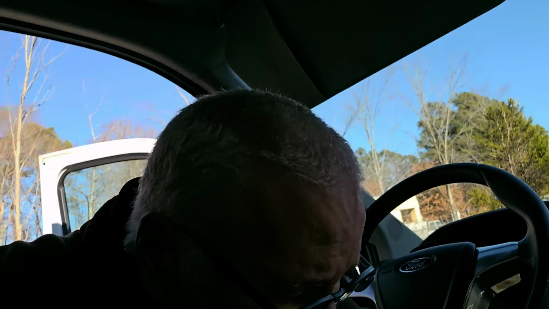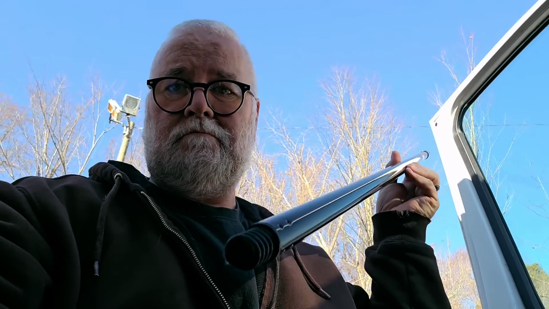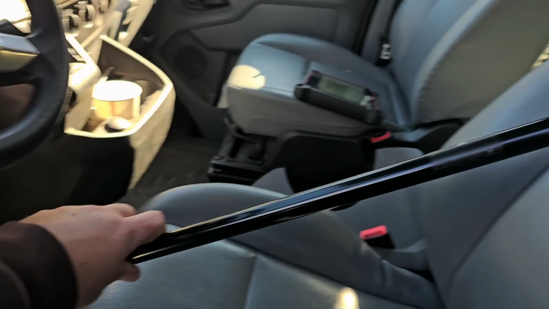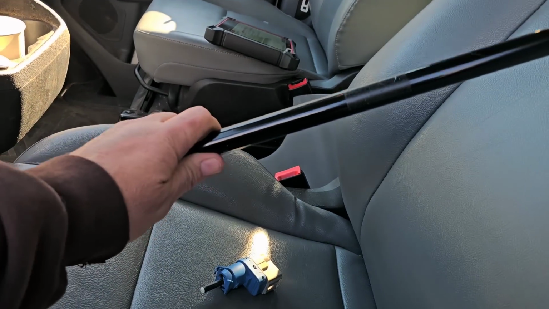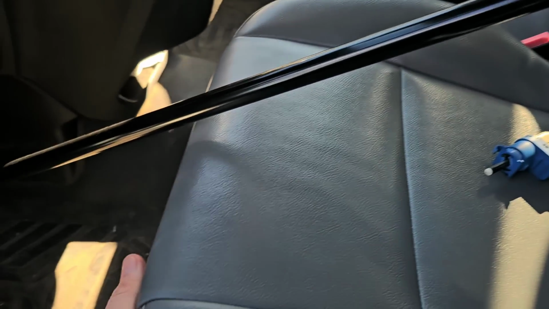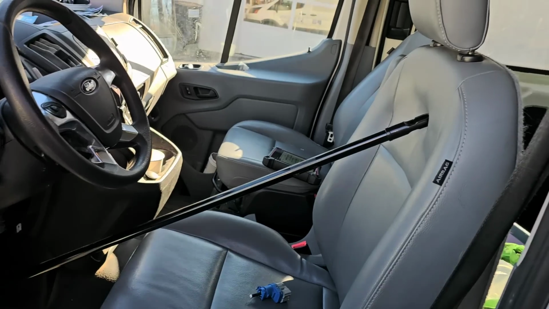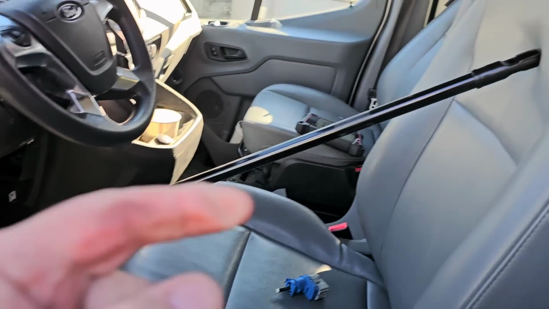I got nobody here to help me. Do we have anything in the car that I can push the pedal down with? Not really. Oh, maybe. I've got a broomstick handle. See if I can make something work here. Hang on one second. All right, so that should work. Be careful when you're doing this, you don't poke a hole in the seat.